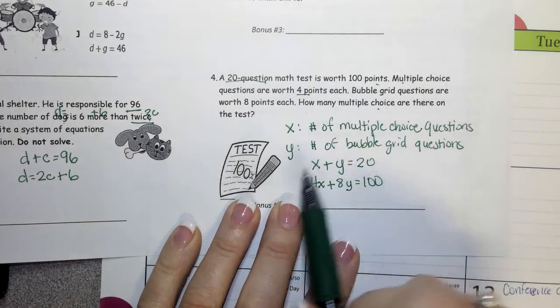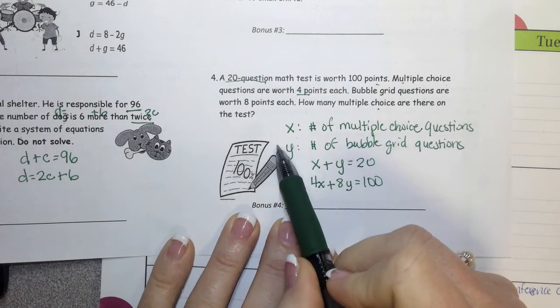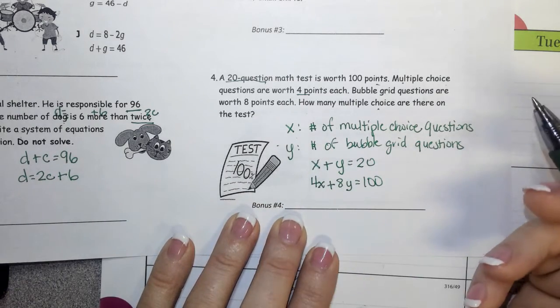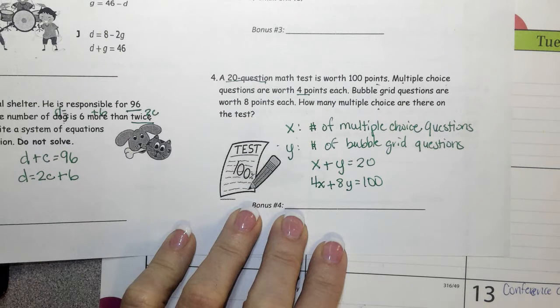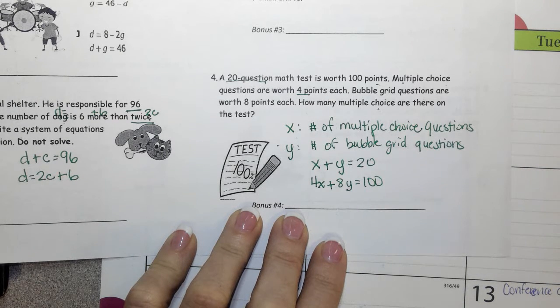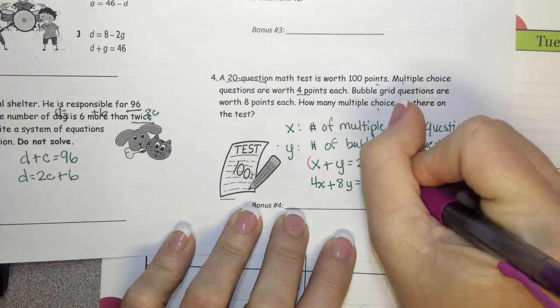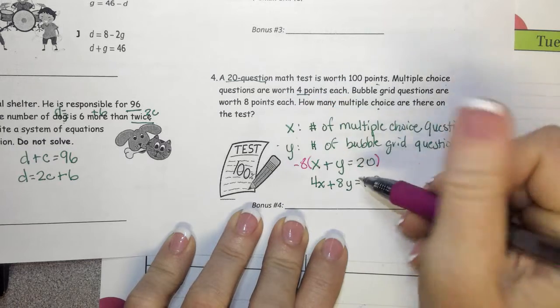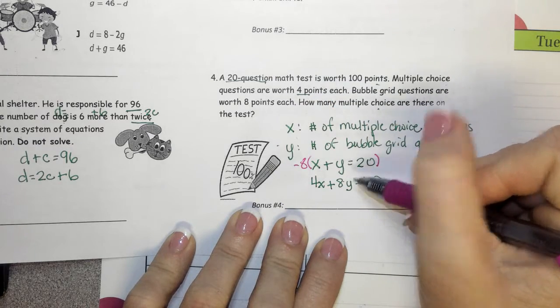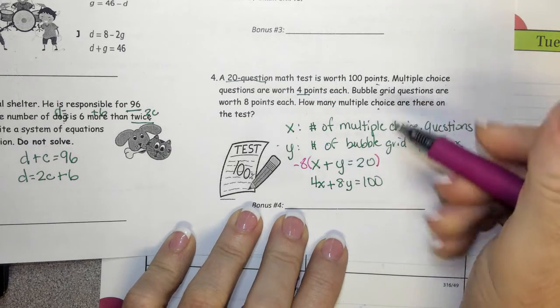So I have to find out how many multiple choice questions there are on this test. In order to do that, I need to eliminate my y value so that I can just solve for x. So I need to create a zero pair because I'm going to use the linear combination since both of my equations are in standard form. So I'm going to multiply the whole top equation by -8 because this one down here has a positive 8, I need this one to be negative so that they zero out.